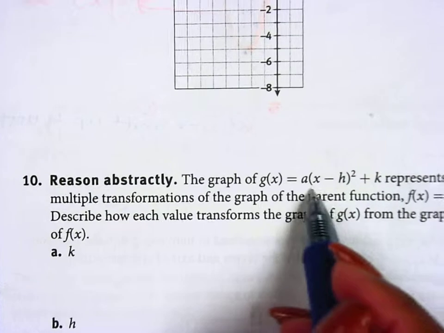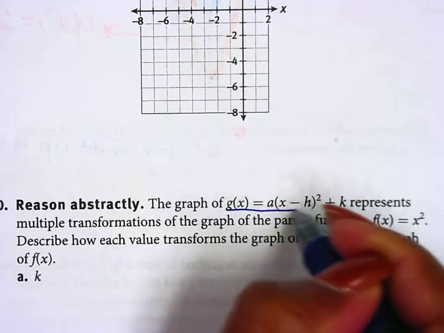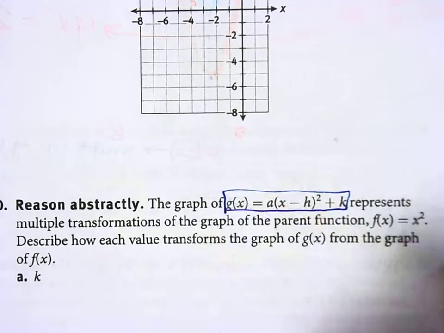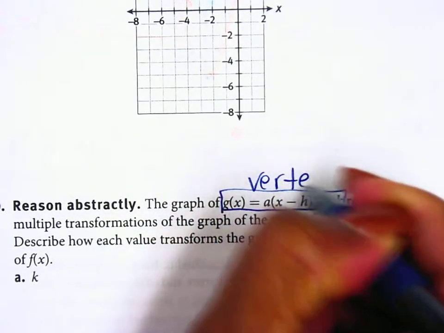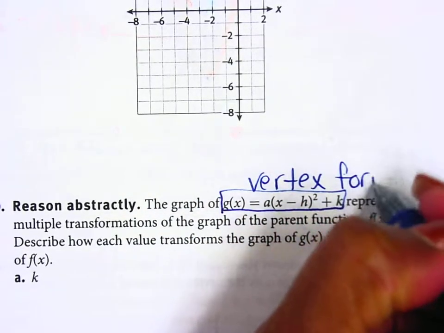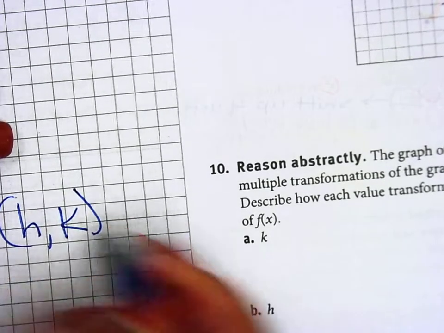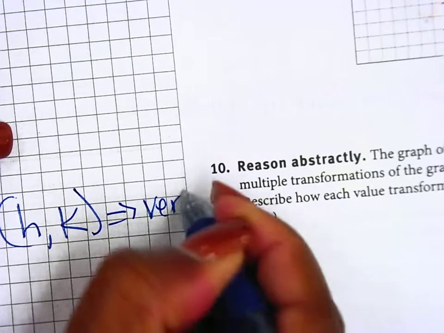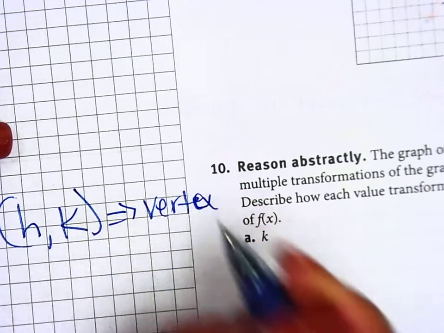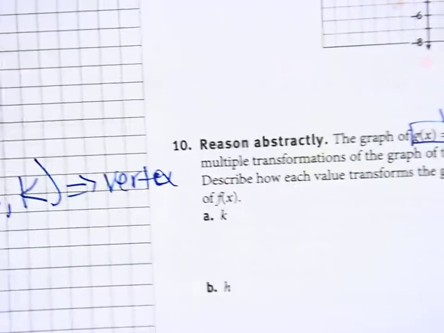If you have an equation in vertex form, that's what that is, then h, k is your vertex, meaning it's going to be your minimum or maximum.